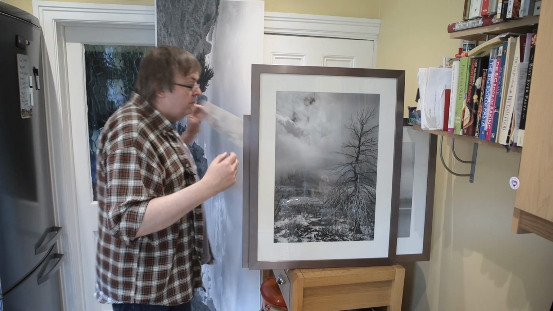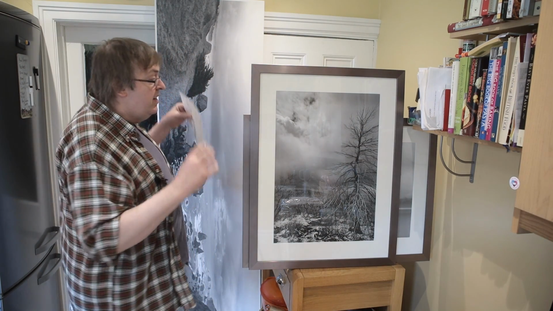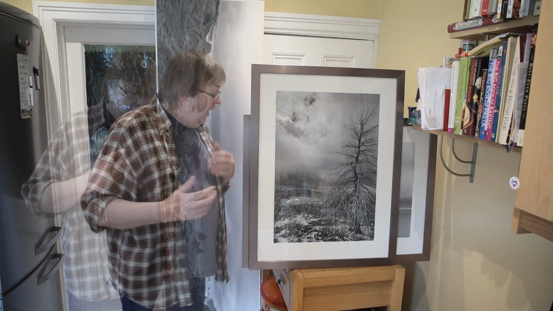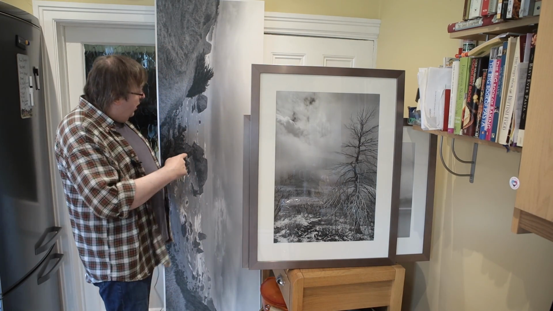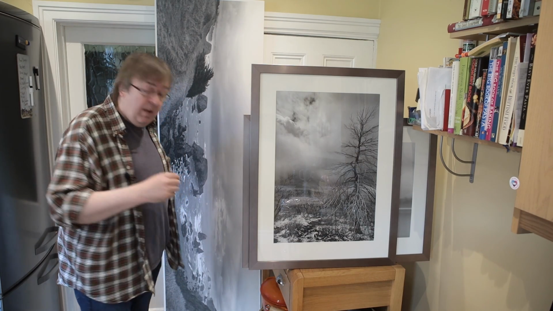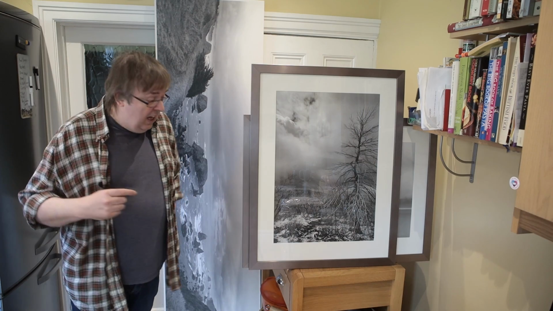Part of that comes through consistent use of things like this test image to know how a paper is going to look. Different papers look very different. So this picture here, which was actually printed for a local restaurant, printed and mounted on foam board.